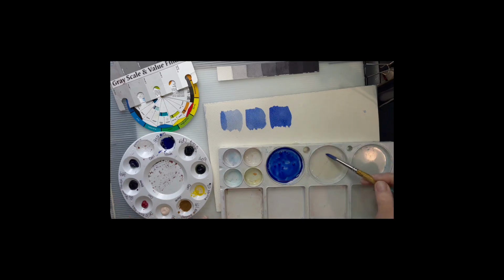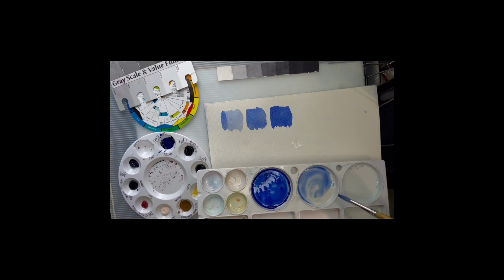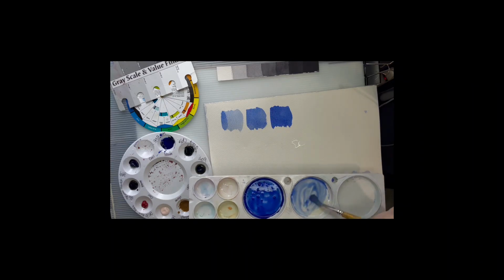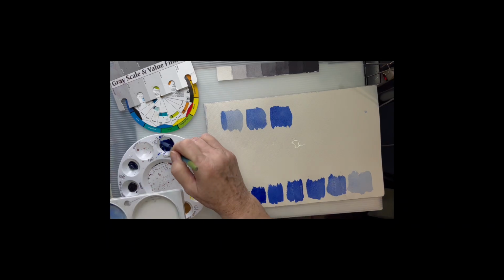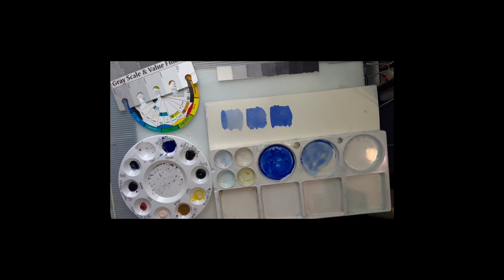So I'm going to go to a new well, and I'm going to mix my 8 value. You still surprisingly need water. The paint will not blend well with other colors if you don't have enough water in it. And sometimes at this level, I'll leave this over here.